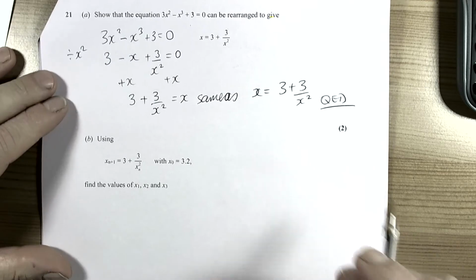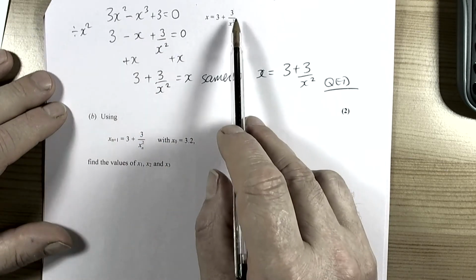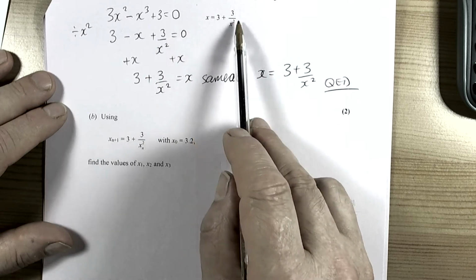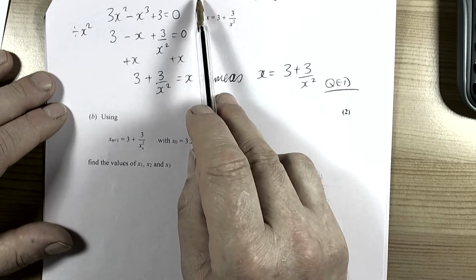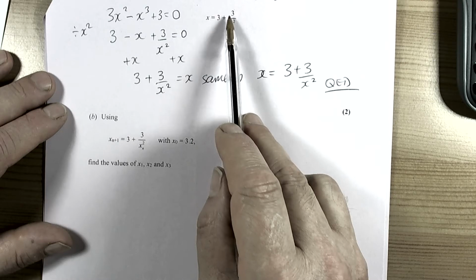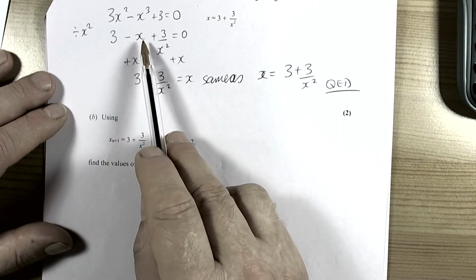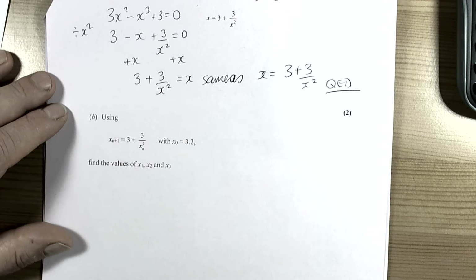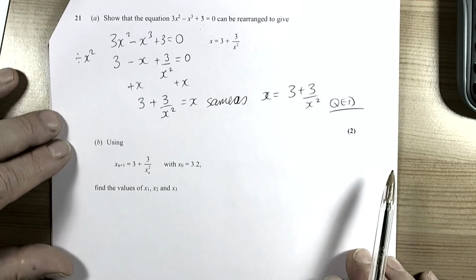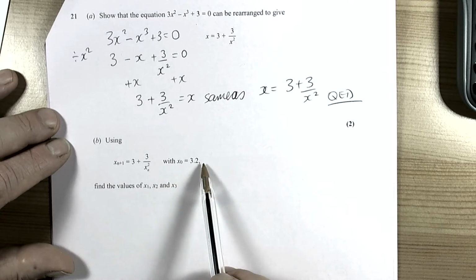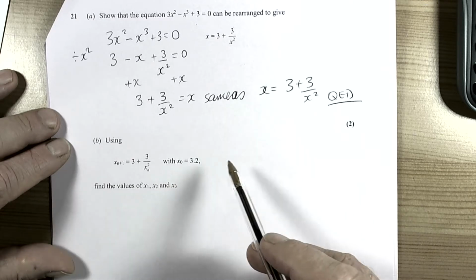Okay, so QED. So basically it's recognising how you want this to look when it's finished, and we wanted an x squared underneath a 3, so if I divided that by x squared that would give me this part, then I divide everything else by x squared, and then it worked out quite reasonably easy then. The next part of this question is asking us to use the iterative formula then to solve this question.